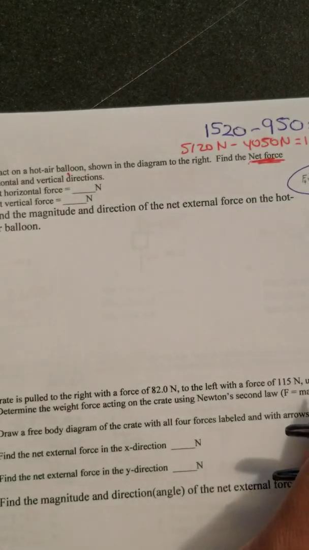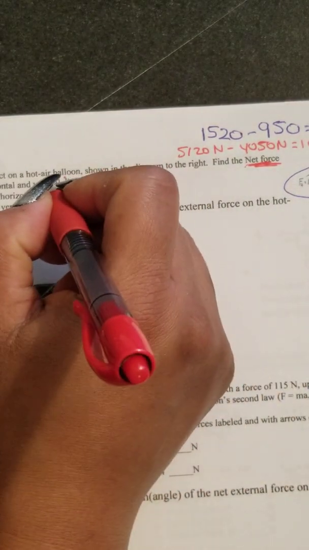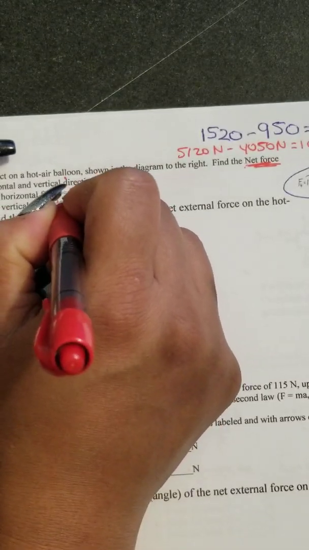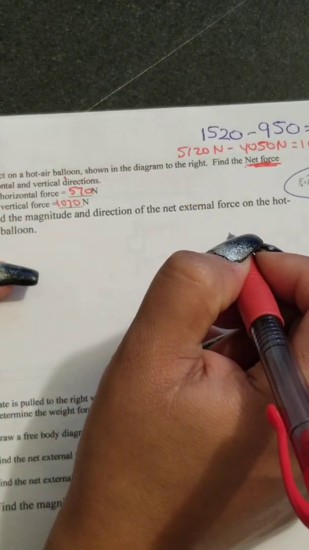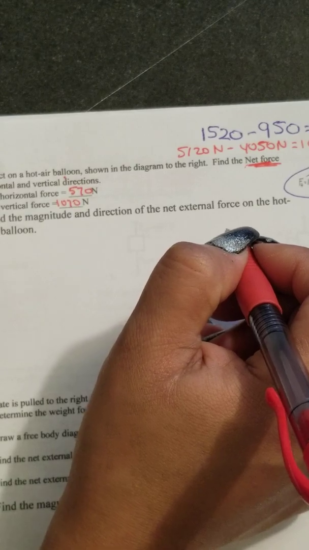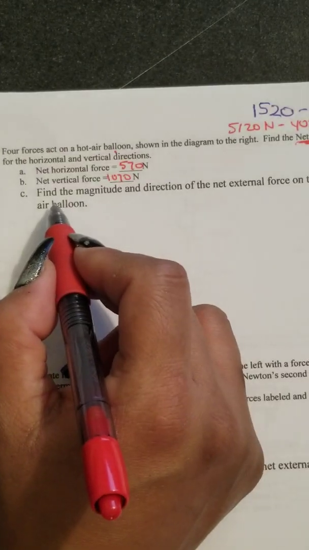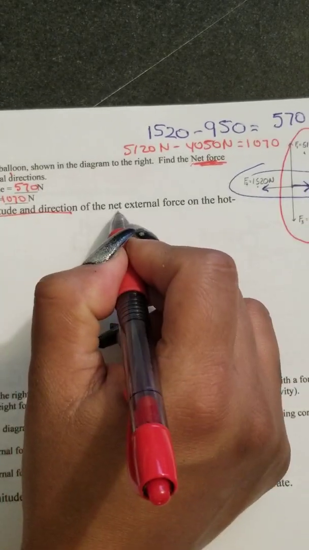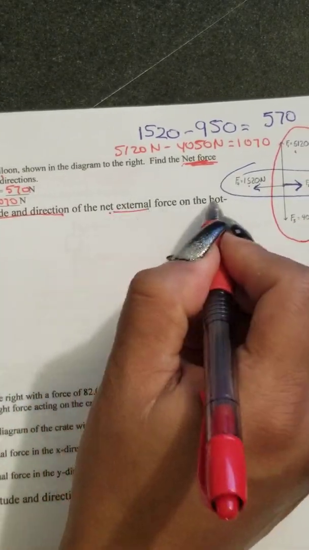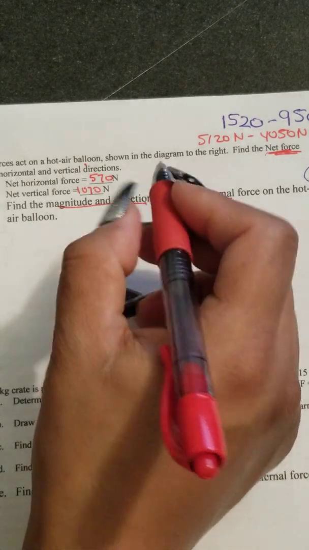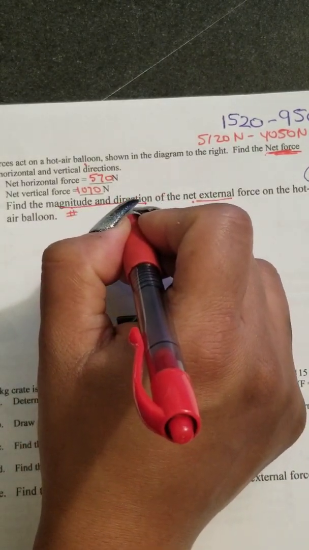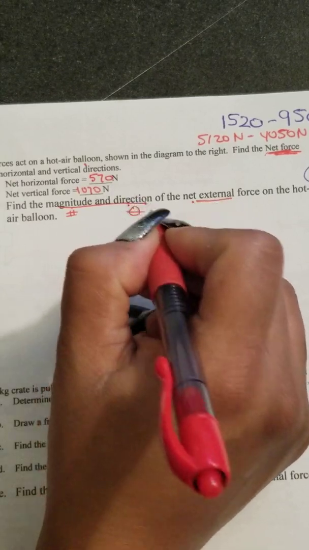So let's go ahead and write our answers over here. Horizontally is 570. Vertically is 1070 newtons. They have the newtons there for us. Now it says here, well, let's go overall and find the magnitude and direction of the net external force acting on this hot air balloon. And don't forget, when you mean magnitude, it means the number for the arrow, and the direction means the theta.